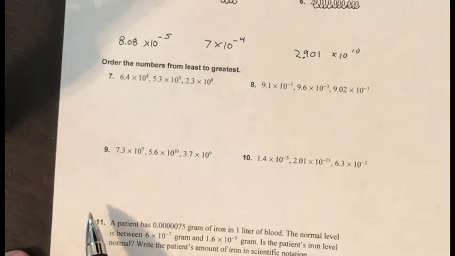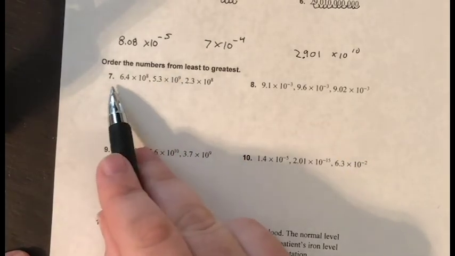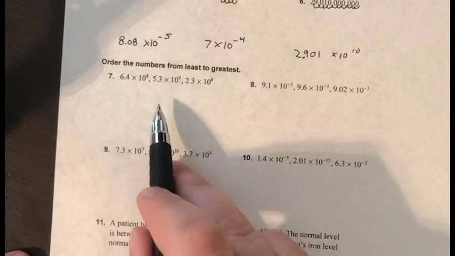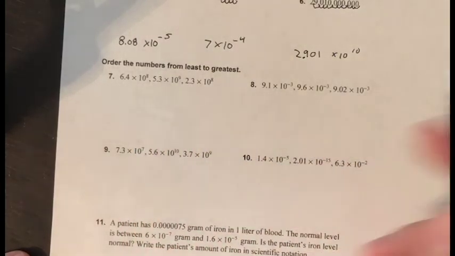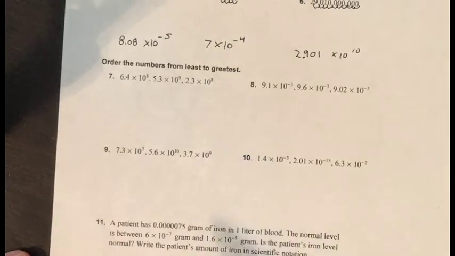There are multiple ways that we can do this, but I might make a suggestion. Either A, you can write them all out into standard form. That will be absolutely fine, and you can see what number is bigger than the other. So that's one way to do it. The other way to do it is to really pay attention to your exponents. Your exponents are a big key.